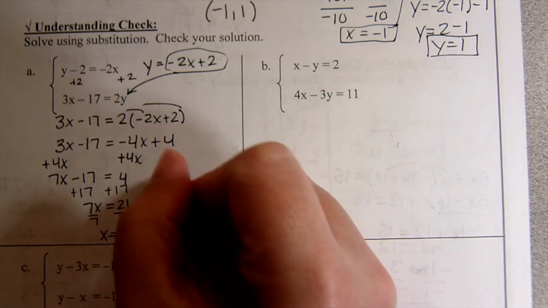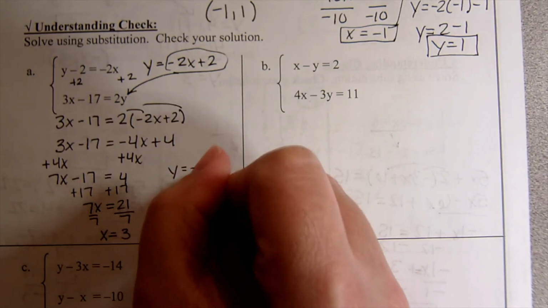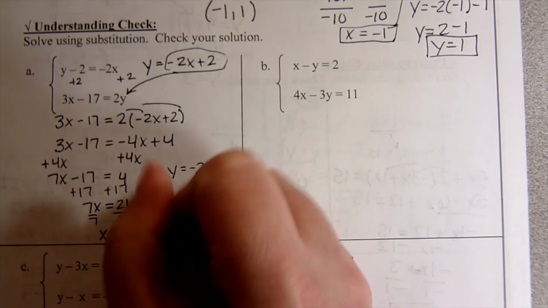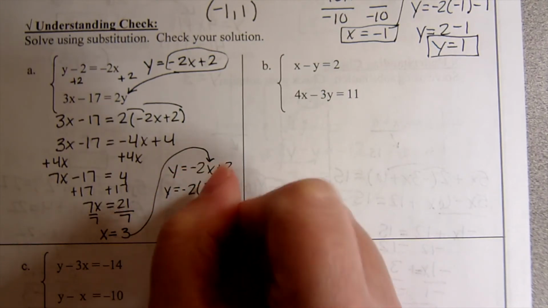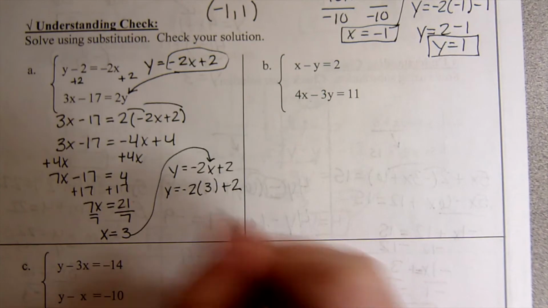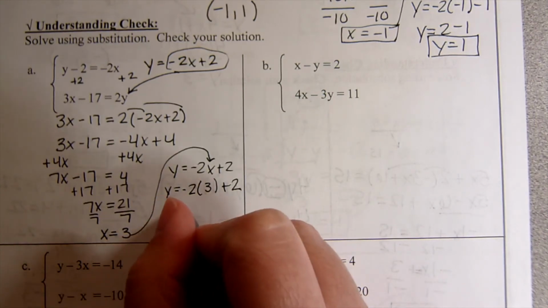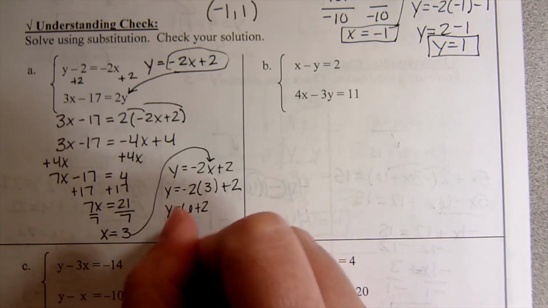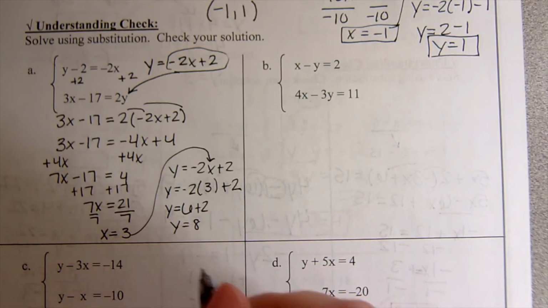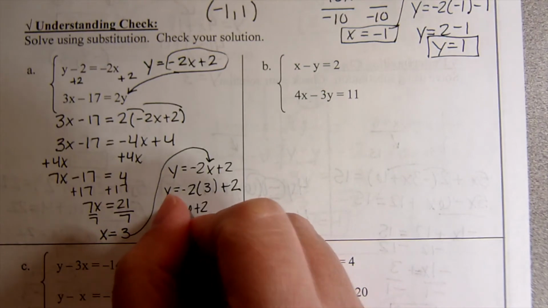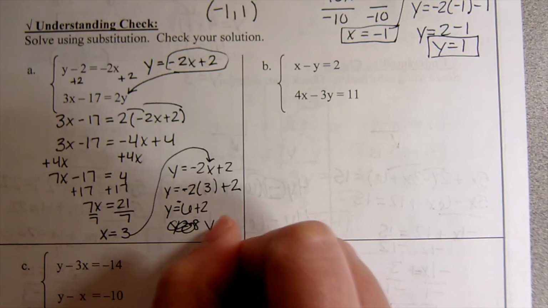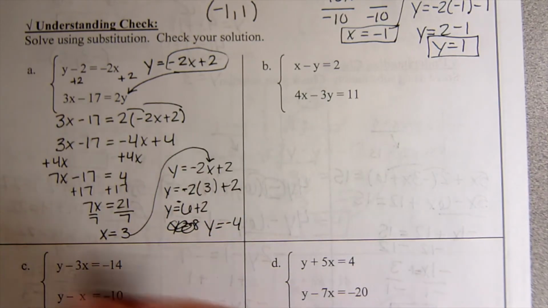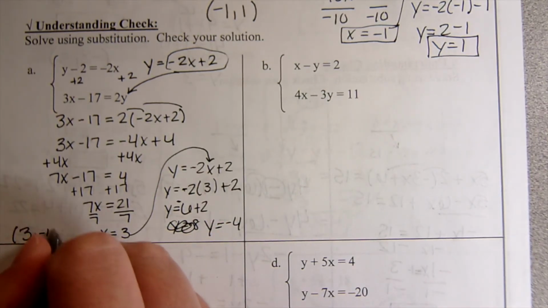Alright, then plug it back in. So y equals negative 2x plus 2. Plug in x for 3. So y equals negative 2 times 3 plus 2. So y equals 6 plus 2, which is 8. That's not right. Negative 6 plus 2. Yep, thank you. Negative 6. Negative 2 times 3 is negative 6. So y equals negative 4. So the ordered pair should be 3, negative 4.